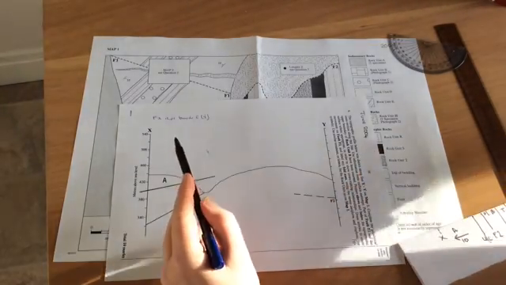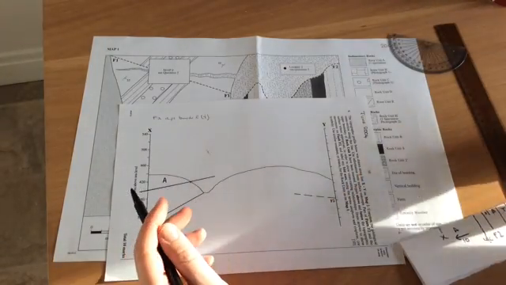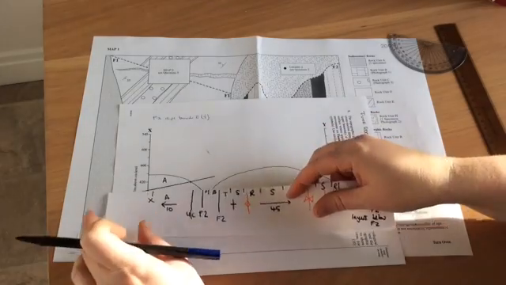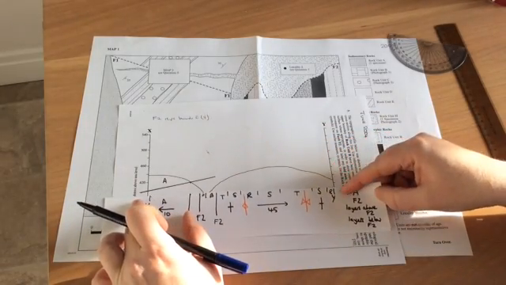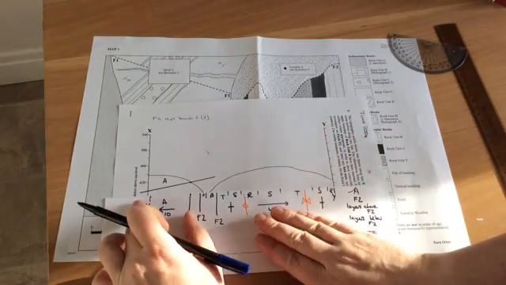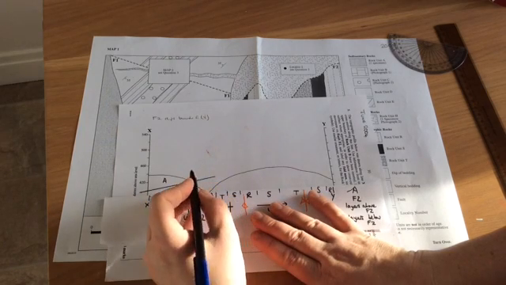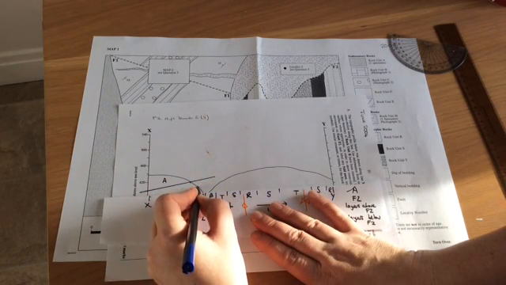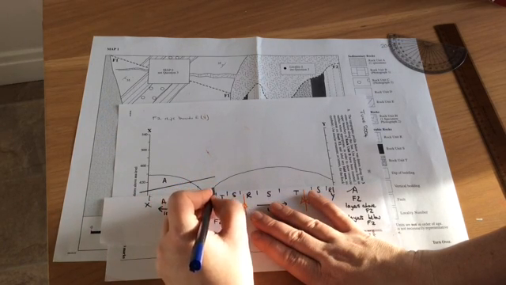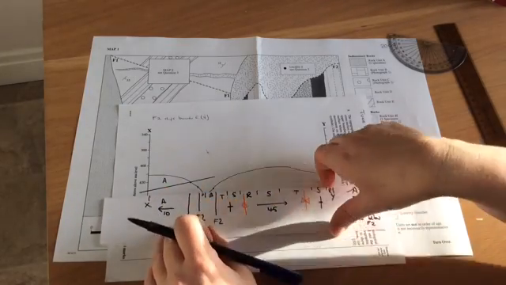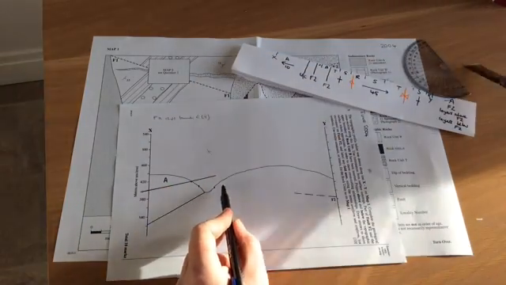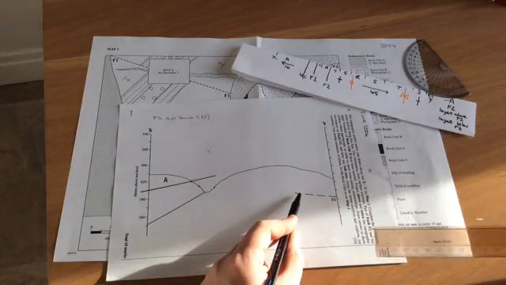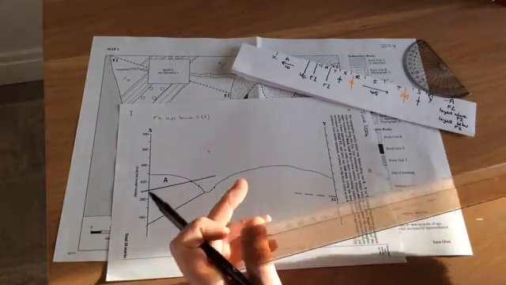In the exam paper we're just told that F2 dips towards the east, but if we mark on where we find F2 on the cross section, it appears that we find it there at the surface and here at the surface there. We've been told F2 is below a depth at this point here.